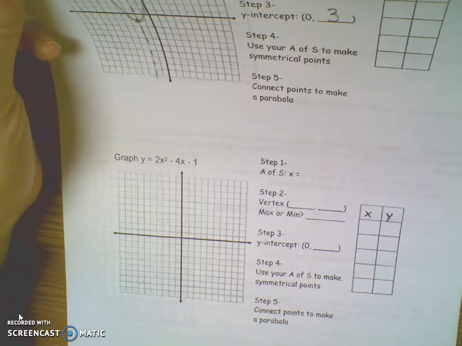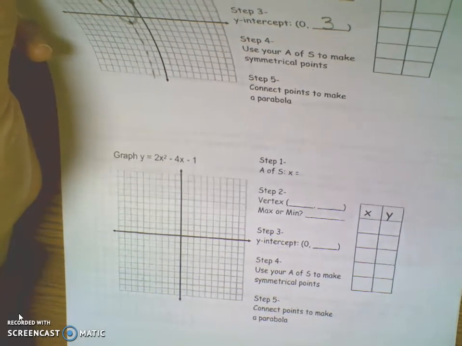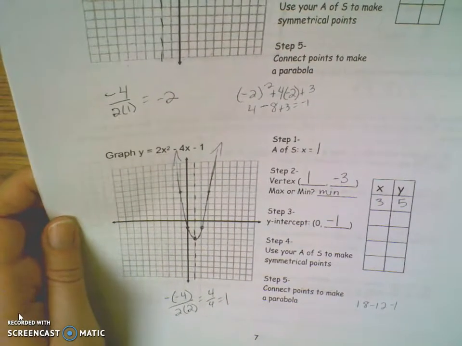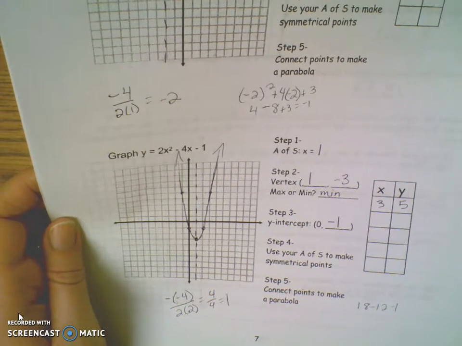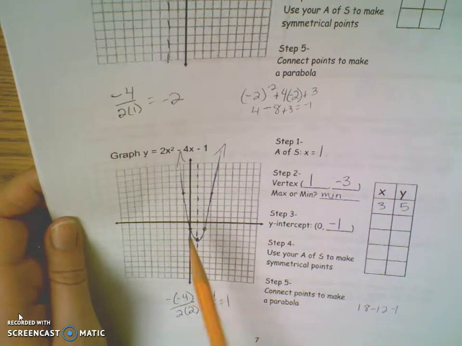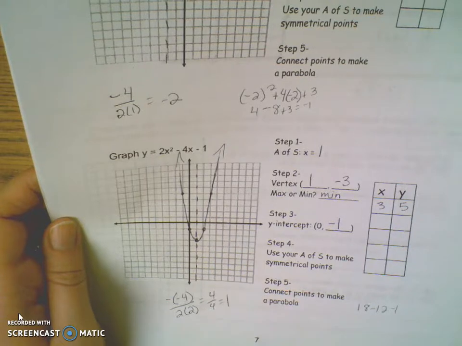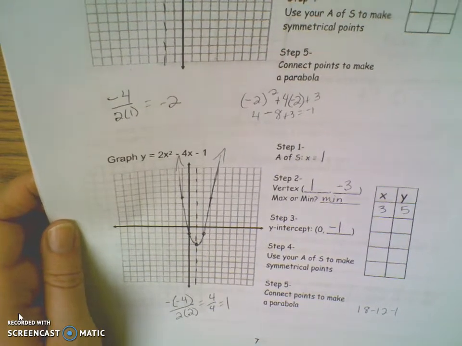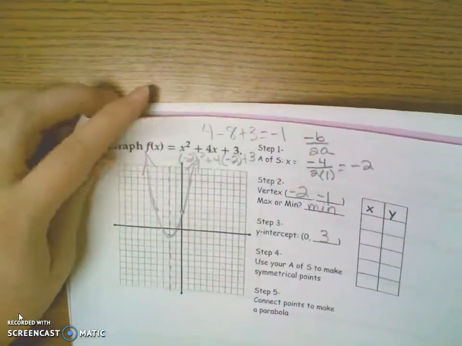Okay, I would like you to try this one down here. So pause the video, give it a try, and then come back to check your work. Okay, here is the answer for that one. It should look like that. I did an extra point on this one, but you didn't necessarily have to. Okay, let's take a look at one of our application problems.